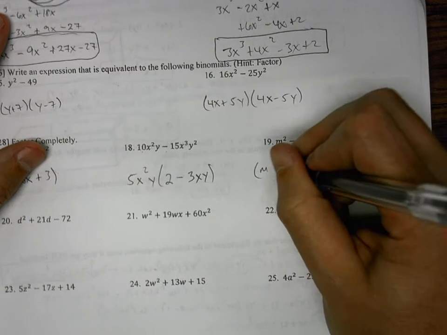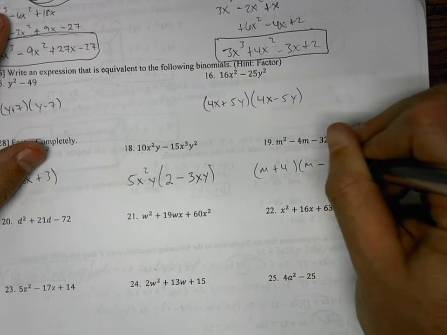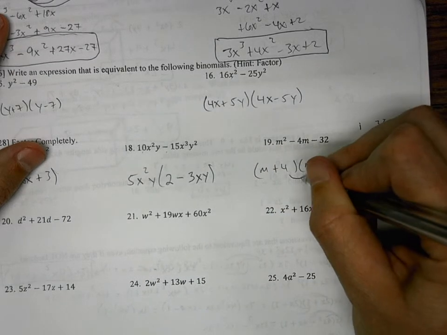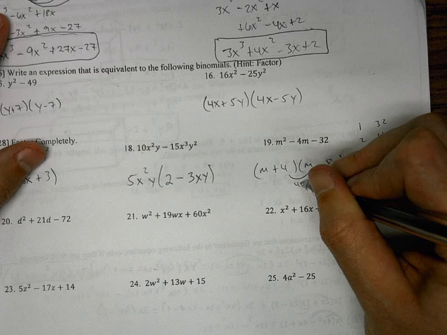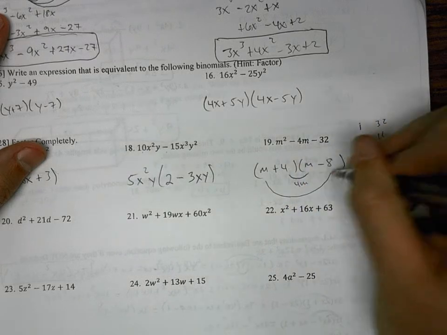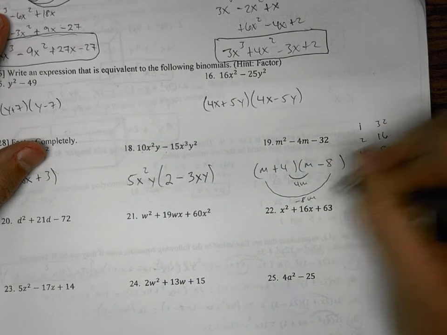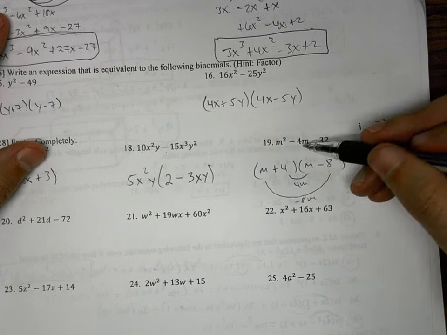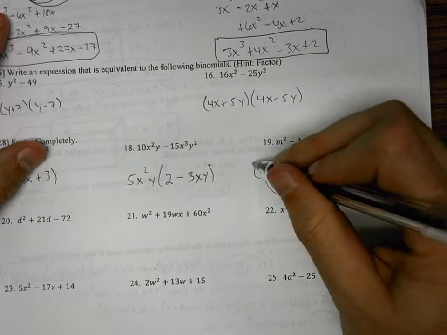Let's have a positive 4 and a negative 8. Guess and check. 4 times m is 4m. M times negative 8 is negative 8m. And 4m minus 8m is negative 4m. So therefore, this was our answer.